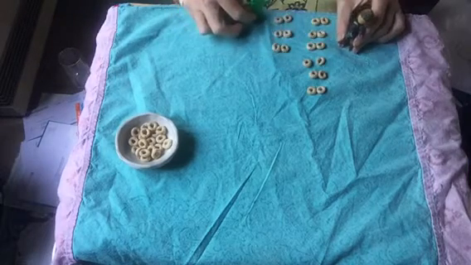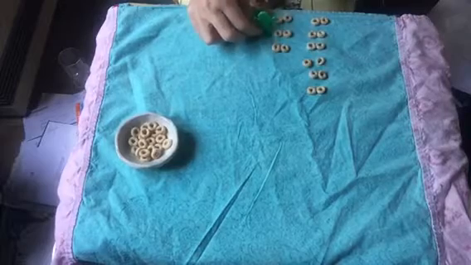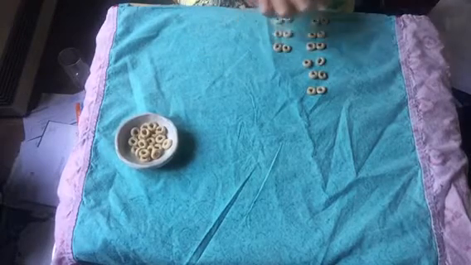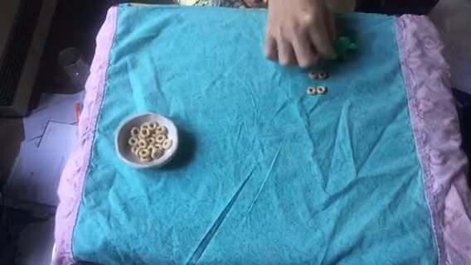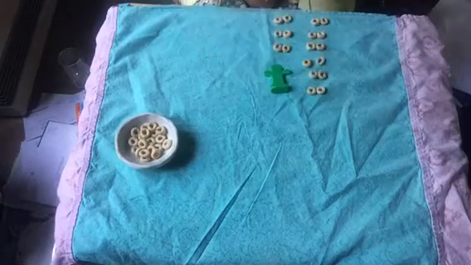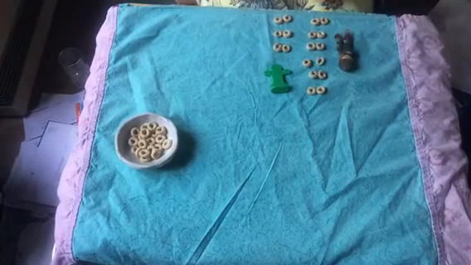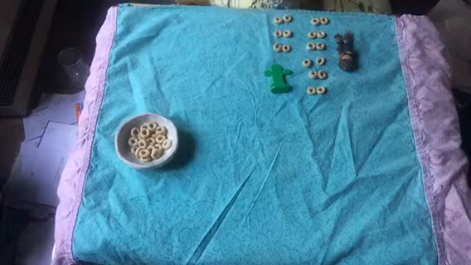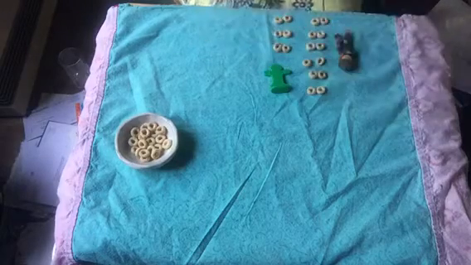Can we count by 2s? 2, 4, 6, 8, 10, 12, 14, 16, 18. 18 frisbees. Can you write the number 18? Let's see. We just wrote the number 18, at least. 18. Okay.